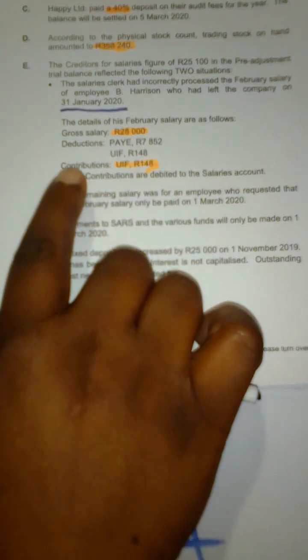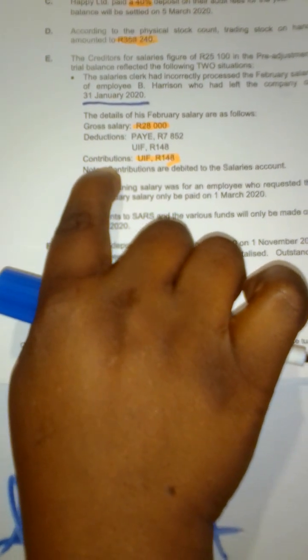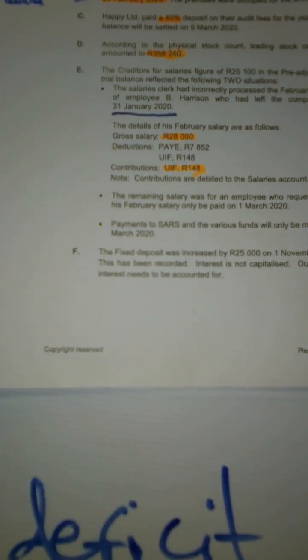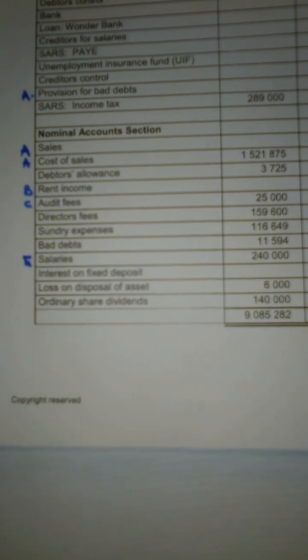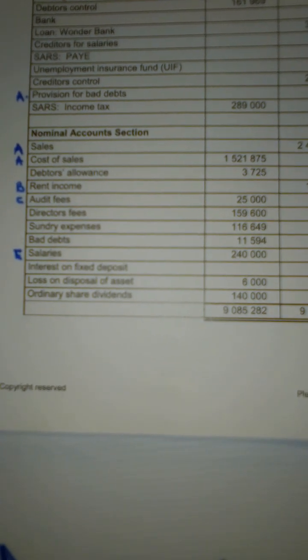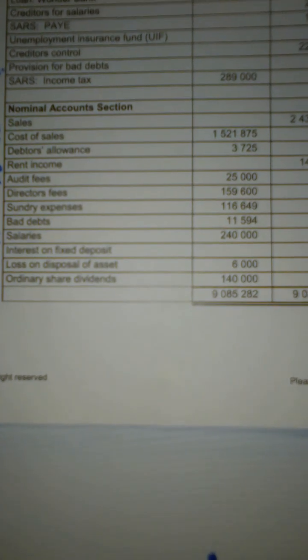So how are we going to adjust for this? We are going to look at his gross salary for February, the one that he was given, and also at the contributions that were made by the employer. That is what we are going to use to adjust for our salaries. If we go to the pre-adjustment trial balance, we find the salaries given there. Salaries are 240,000. We are going to adjust our salaries.